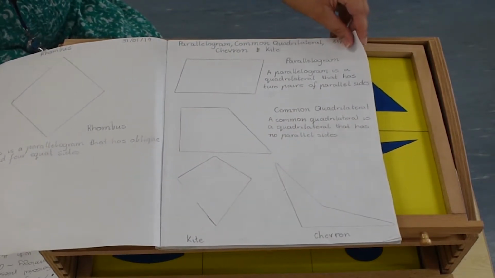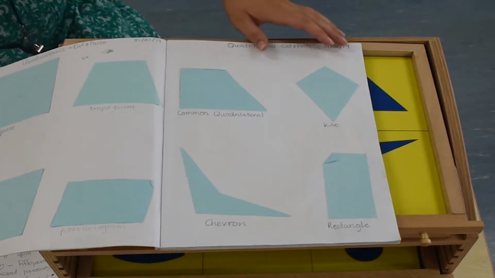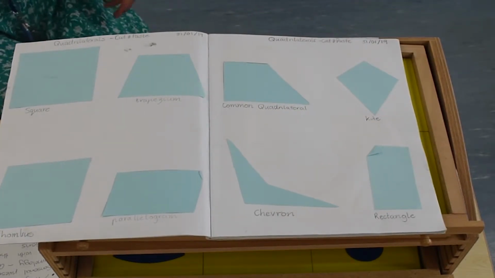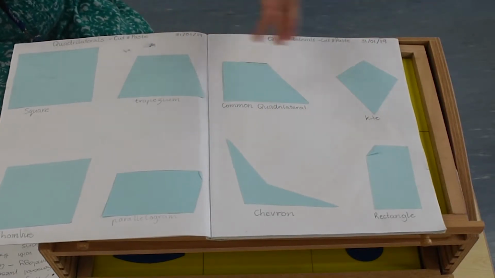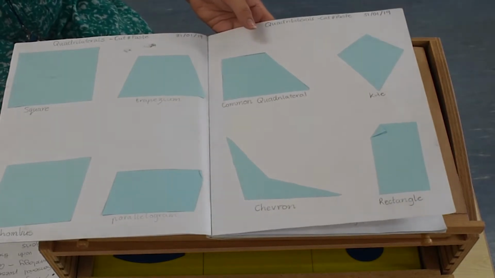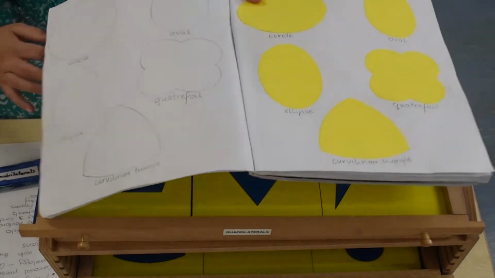And then following on from that, they will do the cut and paste. So that's really that final stage where they're practicing those skills that they've learnt, and this might take 4 or 5 lessons to build up this knowledge, and it's something that we continue to revisit throughout the cycle. And then we move on to the curved figures.